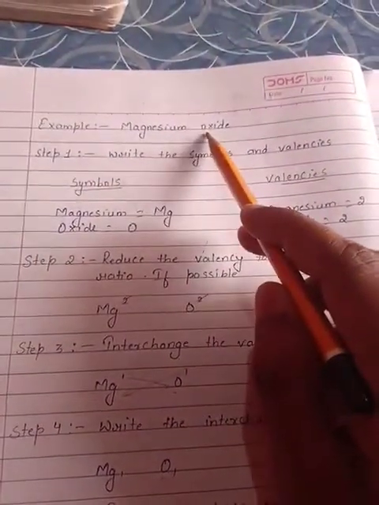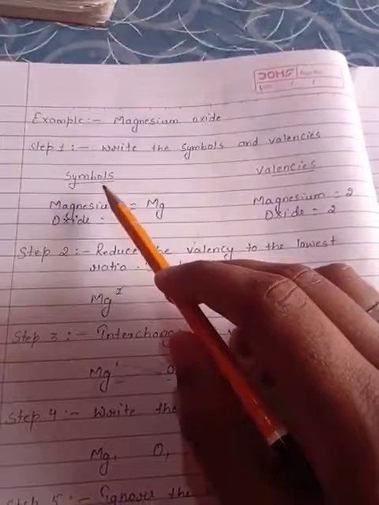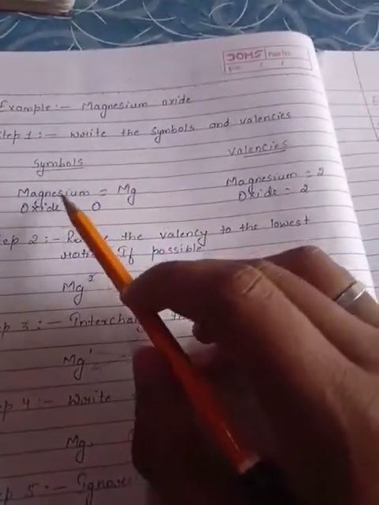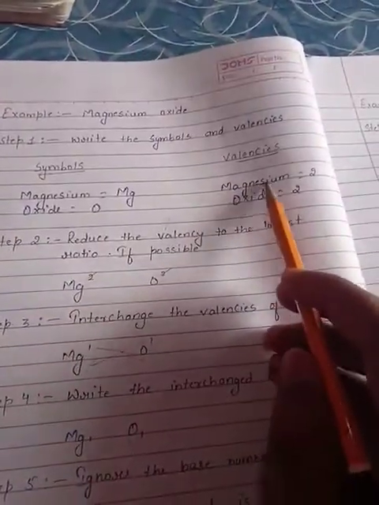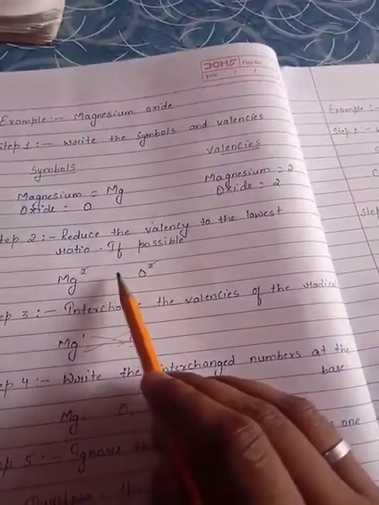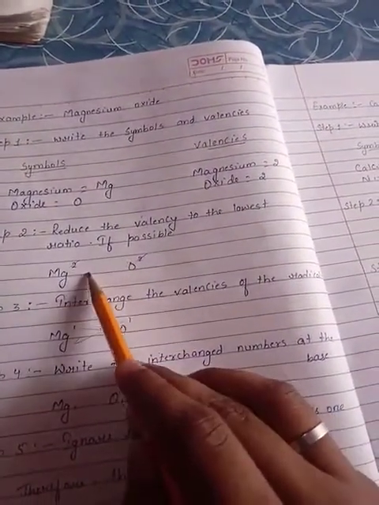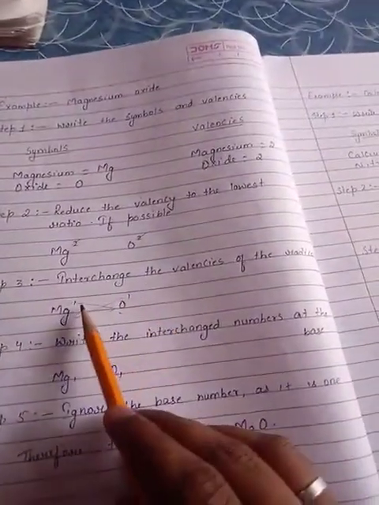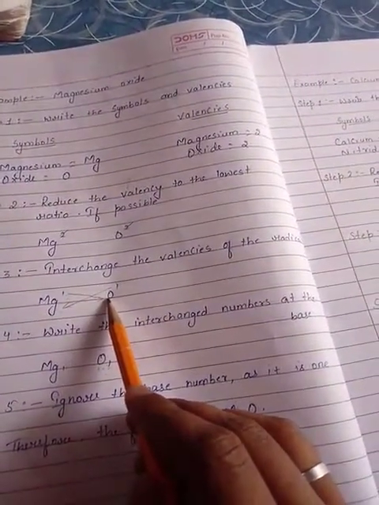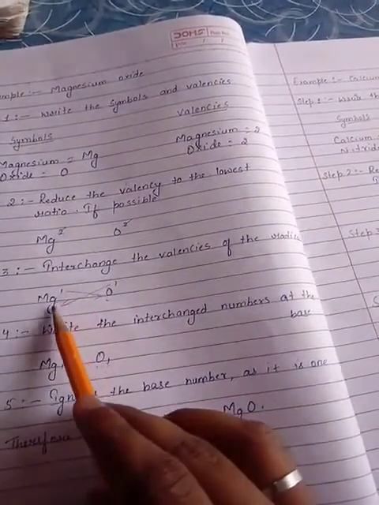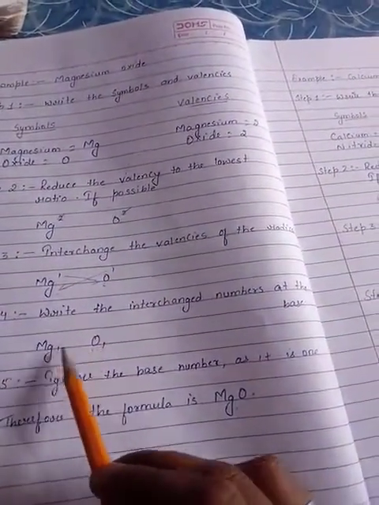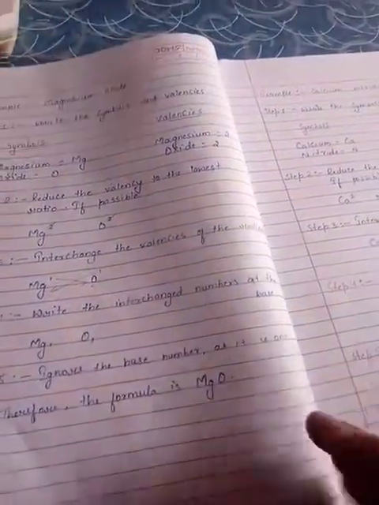First, magnesium oxide. The first step is writing their symbols and valencies. So the symbol of magnesium is Mg and that of oxygen is O. The valency of magnesium is 2 and that of oxygen is 2. Now reduce the valencies to their lowest ratio. Since it is divisible, we will reduce it. Then after reducing, interchange their valencies: this valency will come at the base of oxygen and this one will come at the base of Mg. So Mg1O1. Now ignore the base as it is 1, so the formula will become MgO.